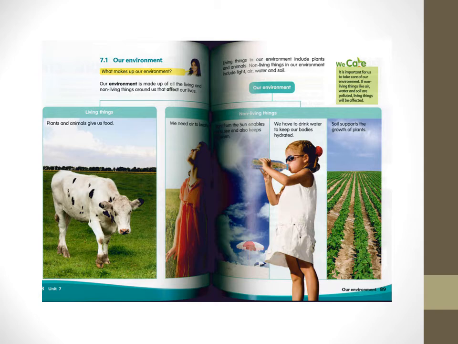And in non-living things, we looked at soil, food, water, sunlight, air. All these things, they make up part of our environment. These are non-living things, but these are very essential non-living things. Without the support of these things, we cannot survive in our environment.